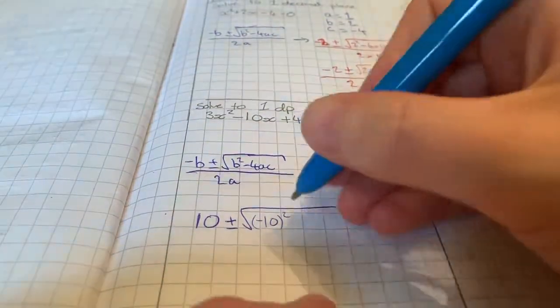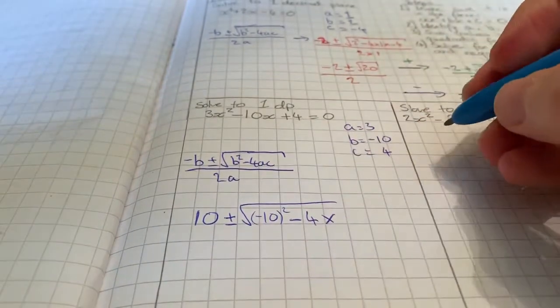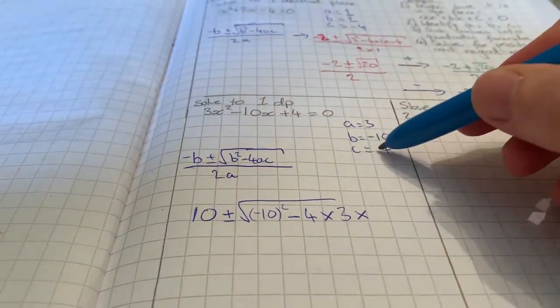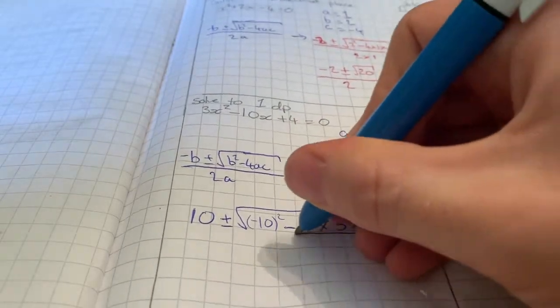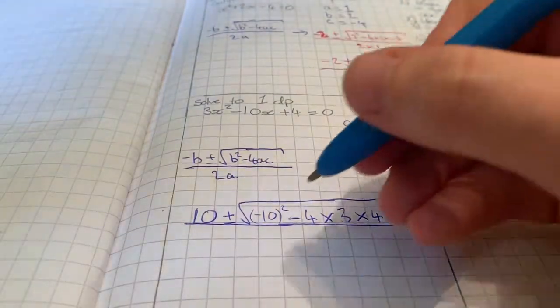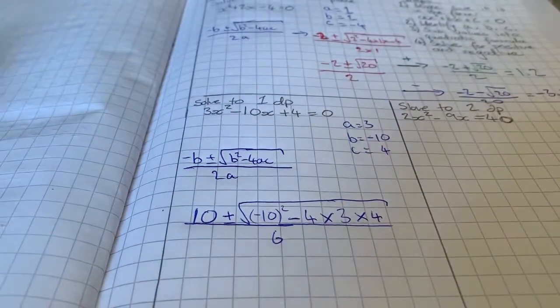Good to put the brackets in as well, good practice. Minus 4 times a, which is 3, times c, which is 4, all over 2 times a, which is going to be 6. Just write that in as 6.